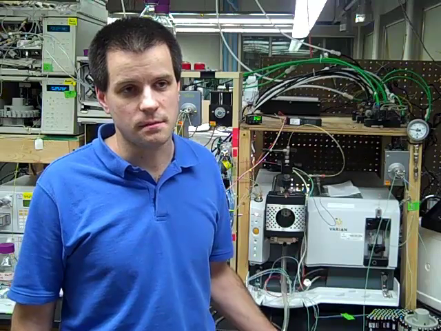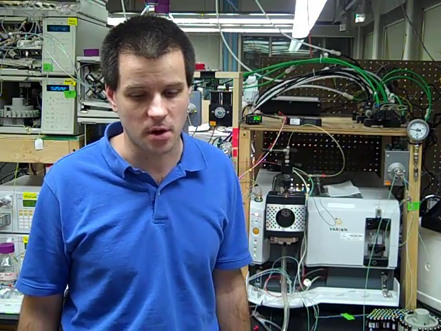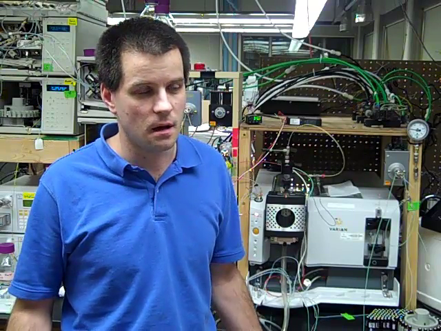Students can become involved in research projects at really any point in their career here at Gustavus and use this instrument as part of that work. I've had students in all 4 years of their experience here interact with this instrument in different ways.